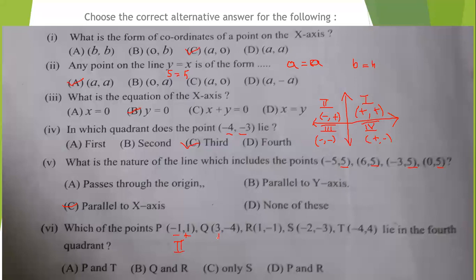Then here we have first number positive, second number negative. So it will be in which quadrant? It will be in fourth quadrant, right? So here I am writing fourth. Then we have point R and the coordinates are 1, comma minus 1. First one plus, second one minus. So first one plus, second one minus is the fourth quadrant. So this will come in fourth quadrant. Then point S, first one is minus 2, second one is minus 3. So both are negative numbers, negative coordinates. So it will be in third quadrant.